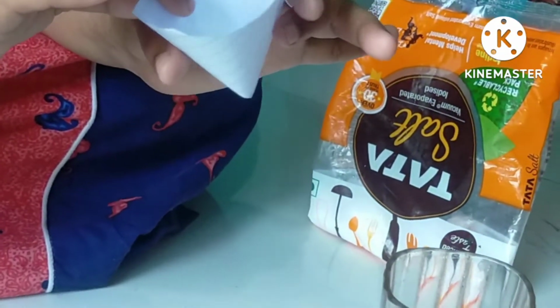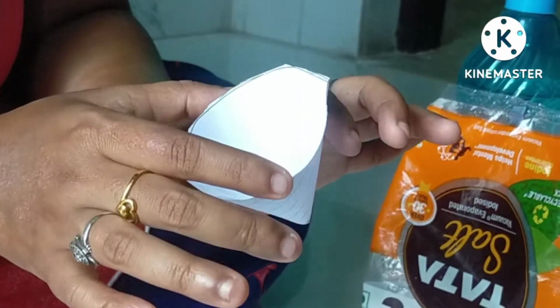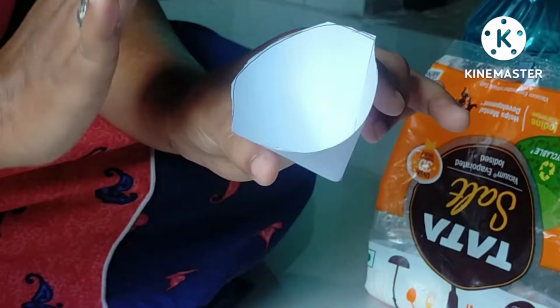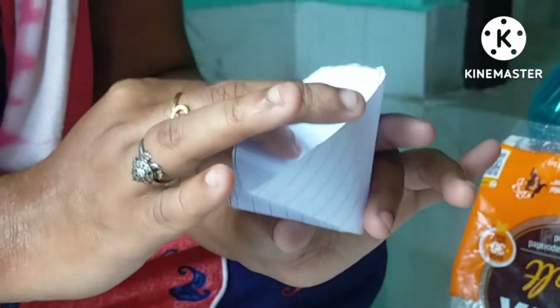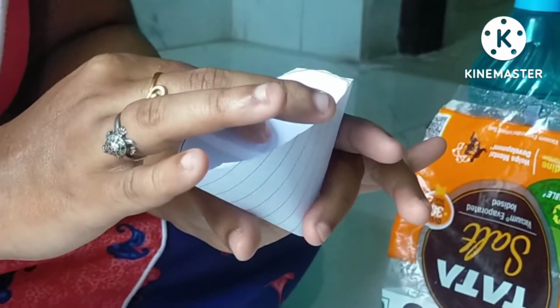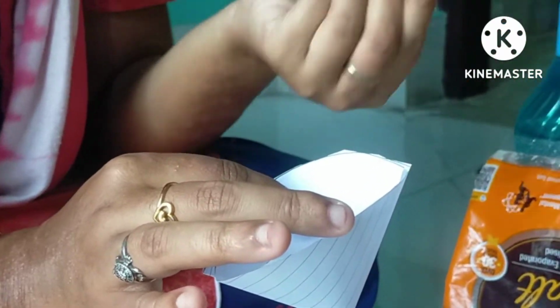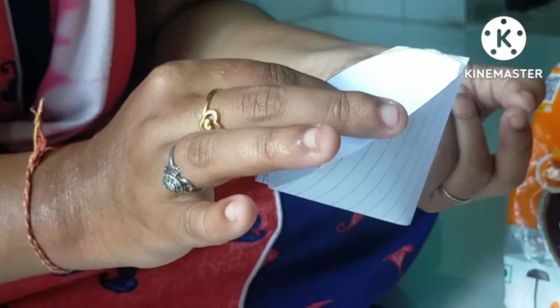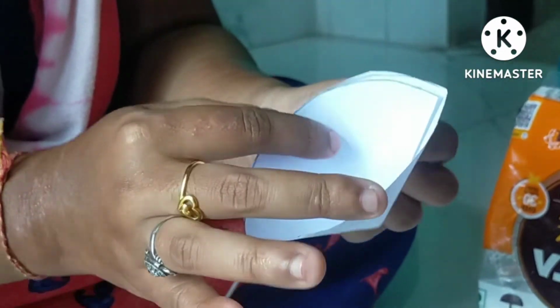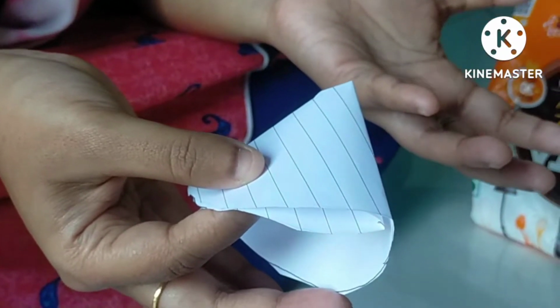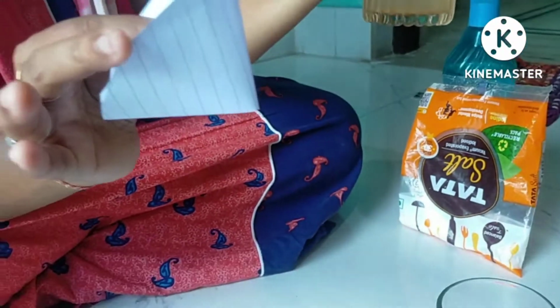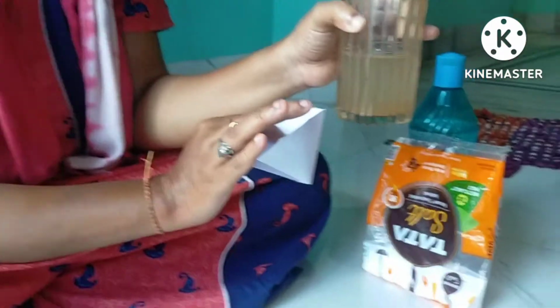Since we do not have a filter paper, I just showed you with the help of a normal paper how the filter paper is folded. Now instead of using a filter paper, we can use a cloth, because a cloth has several pores inside it. So a cloth can also be used as a filtration medium. Now we will filter the water which we got after sedimentation and then decantation.